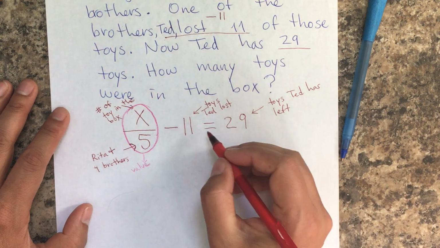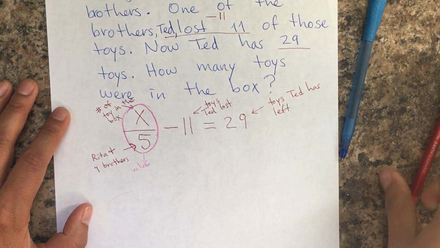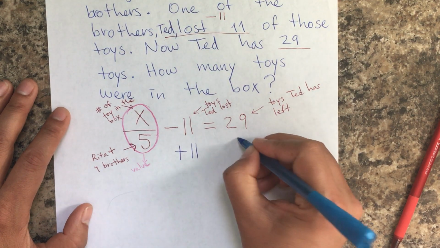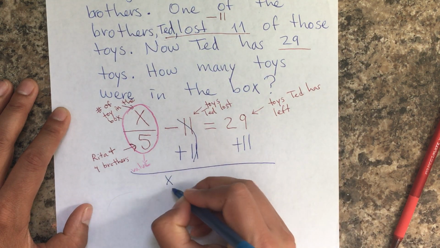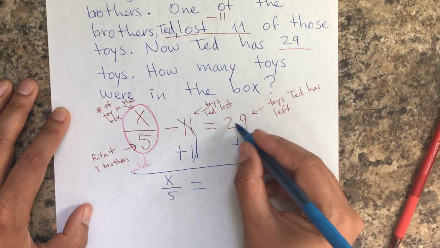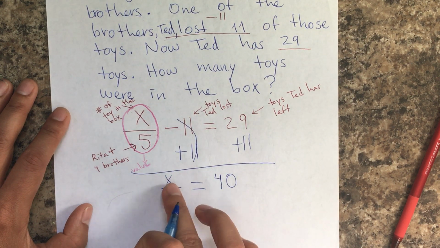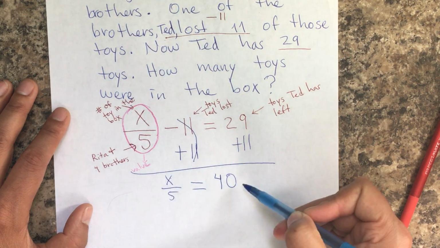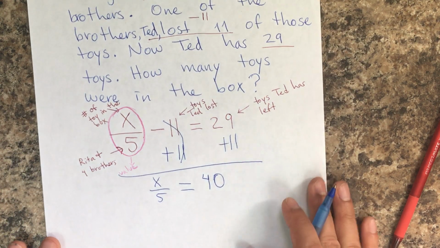So now, inverse operations. We don't do the division first, we do the subtraction. So if we're subtracting 11, we add 11 to both sides. This cancels, and you get x divided by 5 equals 40. Okay, so when Rita divided the toys, each person got, so the toys divided by the 5 people, each person got 40 toys. Let's see how many were there in the box at the beginning.